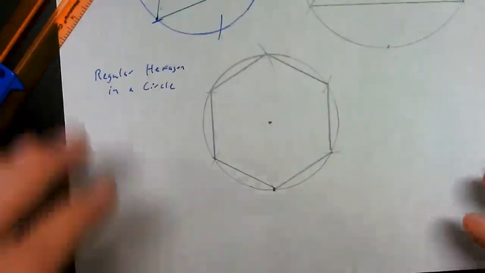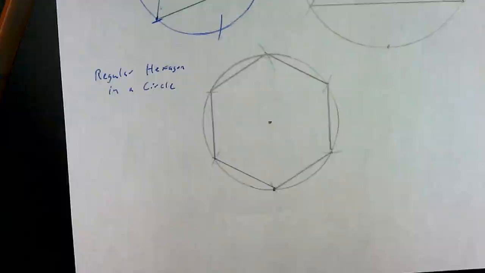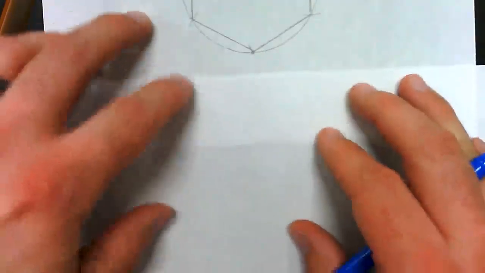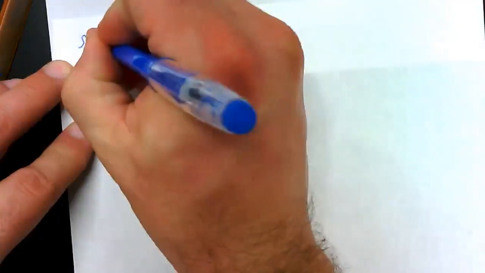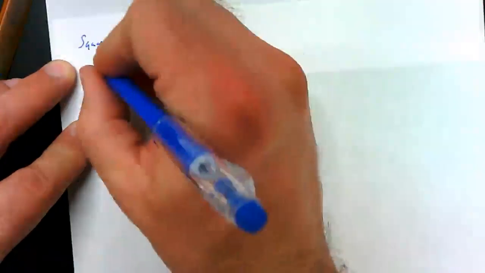Now, the next one will be a little bit different, but we are still talking about creating something in a circle. This time we're going to do a square in a circle. And one of the properties that we're going to do here actually will help us out in our next section, because we're going to get into a lot of stuff with circles in the next unit. But this one, we're going to talk about a, whoops, I almost put regular. Well, I guess it is a regular. It's a regular quadrilateral, or it's a square. A square in a circle.